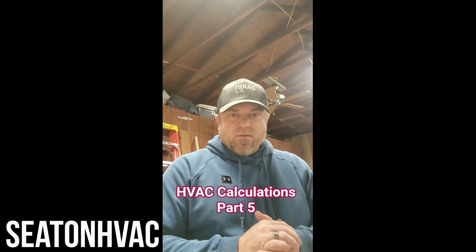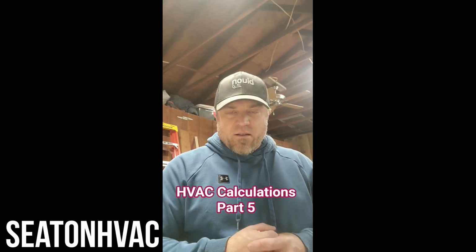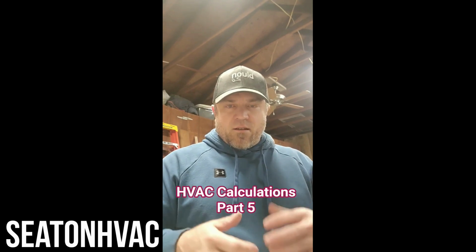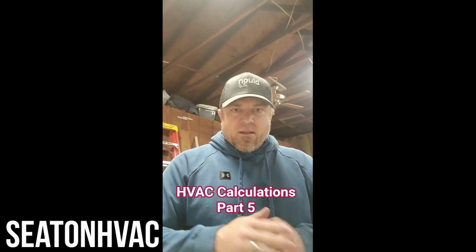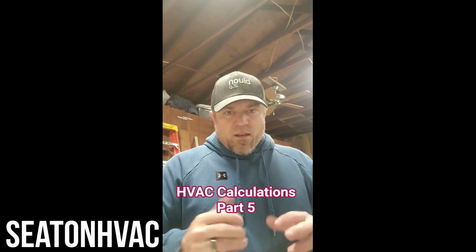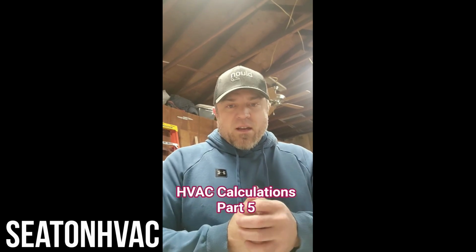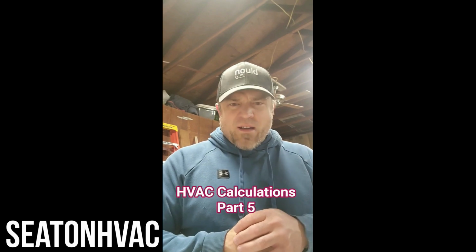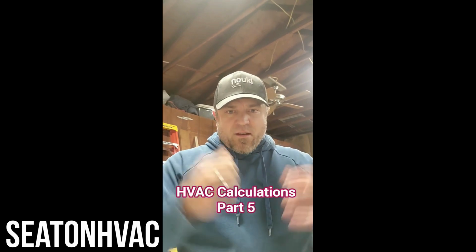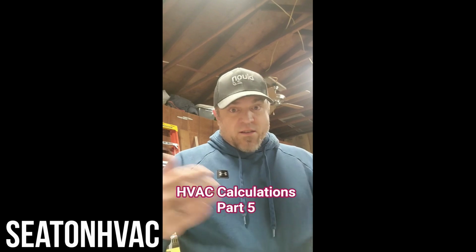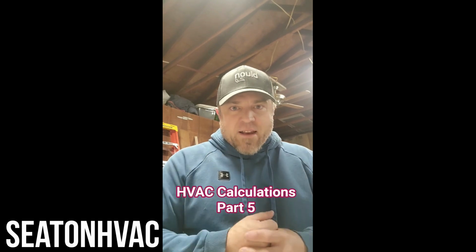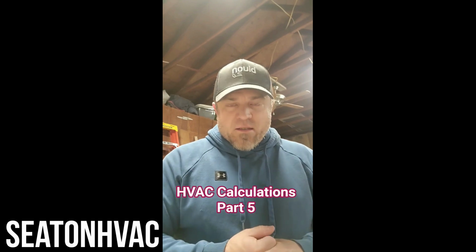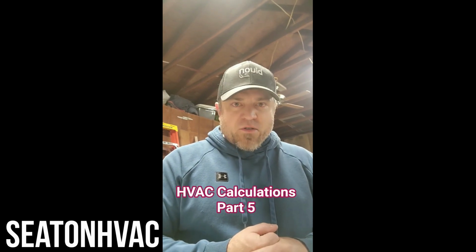So our next thing we've got to figure out is our heat loss through the ceiling. Ceiling is done exactly like the walls. Usually it's insulated better, probably because there's more space above it and it's colder in an attic. But we insulate our ceilings better in most structures than we do our walls.